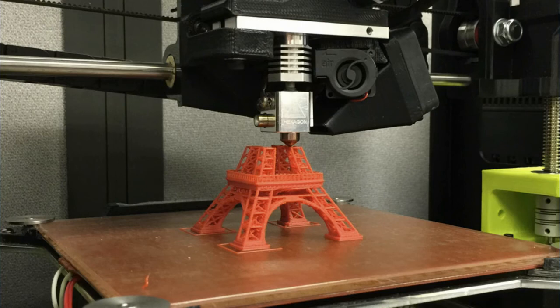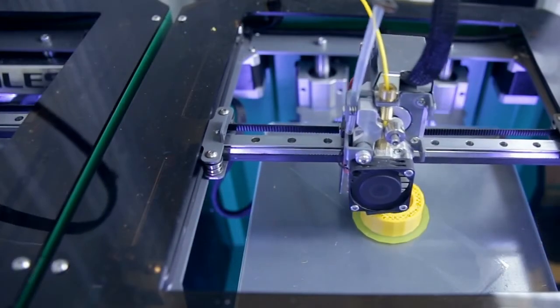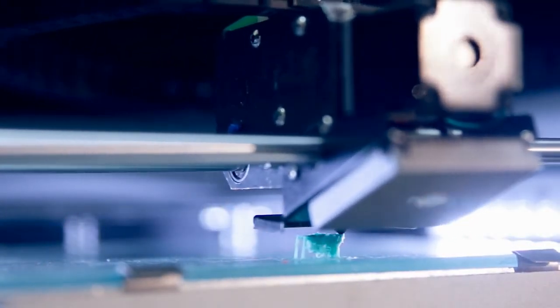Different types of 3D printers can build items from different materials, including many kinds of plastic, metal, concrete, and even chocolate.